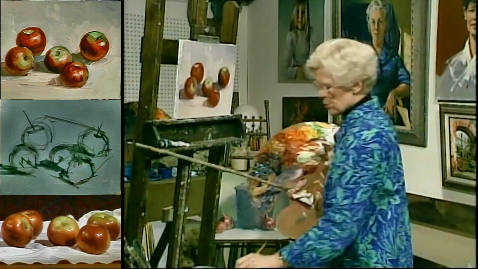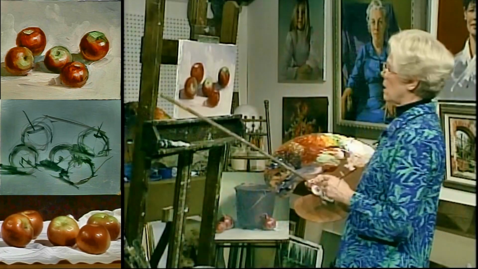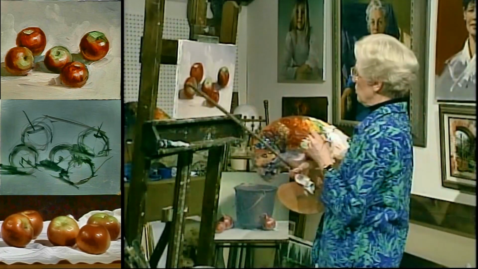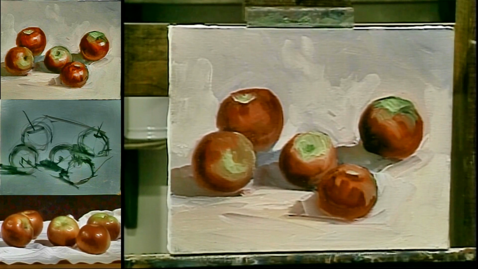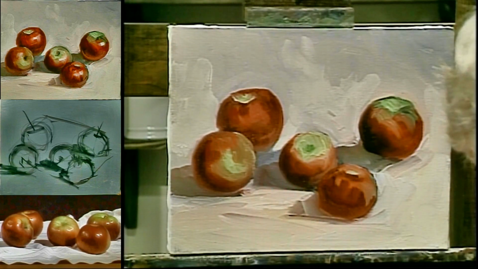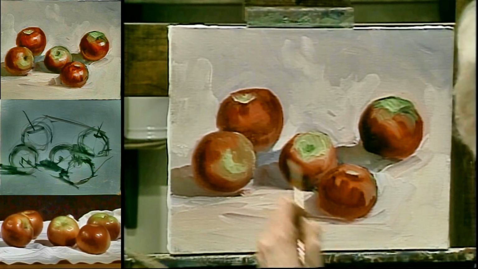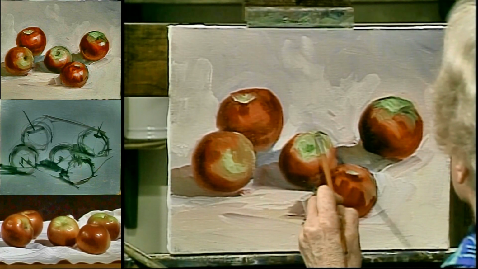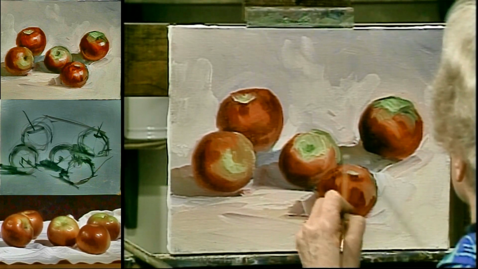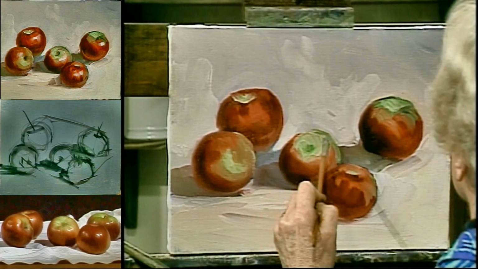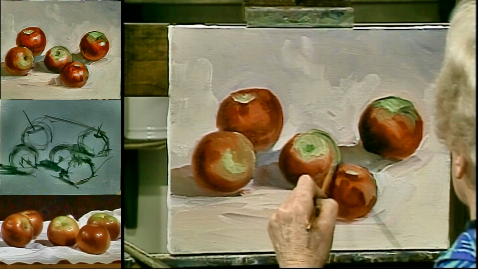What a happy picture this ends up to be. This poor apple looks a little puny. So we learned so much from painting apples. First of all, we're not that passionate about them. Not as passionate about apples as we are about painting people.